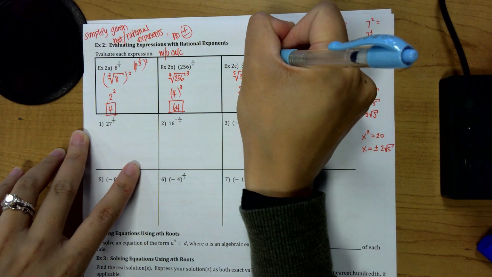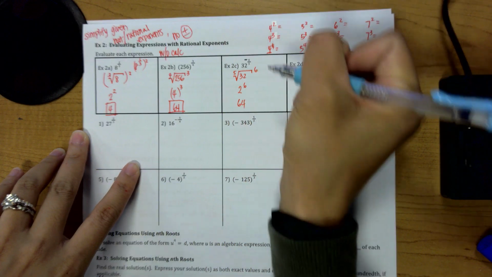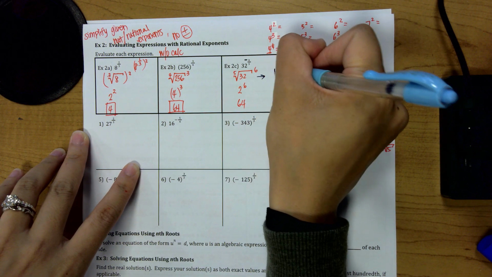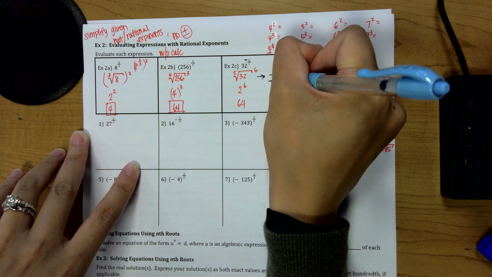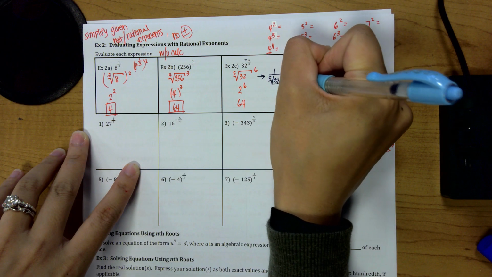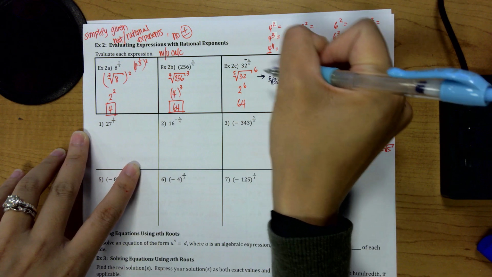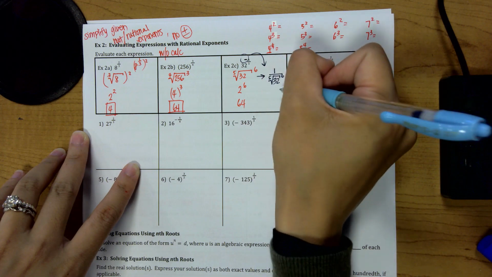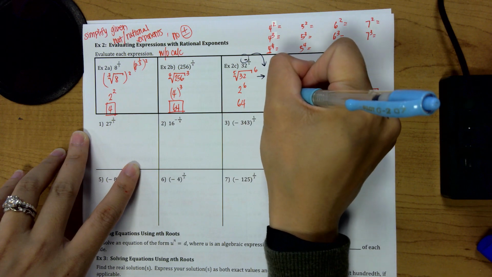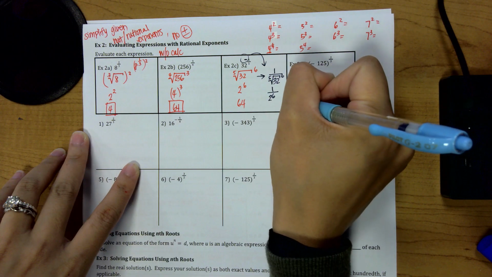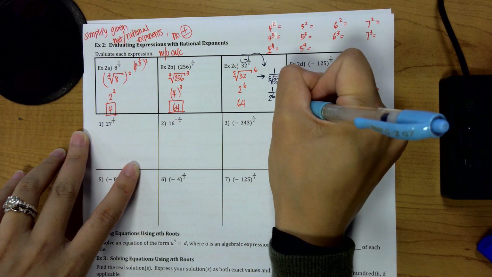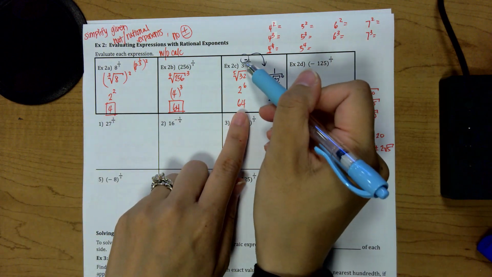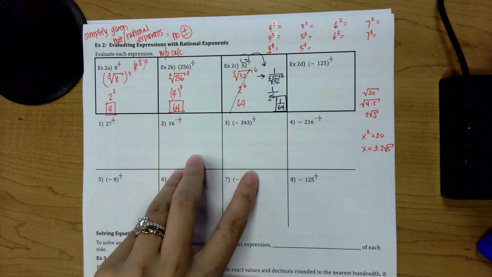Let's just make it more difficult. What if there was a negative here? What would happen? Then this would become 1 over the 5th root of 32 to the 6th power. So I have to add that negative in over here. And then this would be 1 over 2 to the 6th, which is 1 over 64. Sorry, I think on your worksheet there'll be a negative, so ignore all of that.